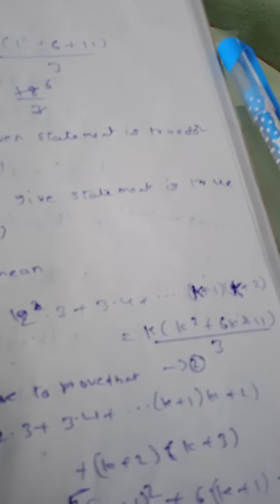Now let the given statement be true for S of k, which means S of k equals 2 into 3 plus 3 into 4 plus and so on up to (k plus 1) into (k plus 2) equal to k into (k square plus 6k plus 11) whole by 3.